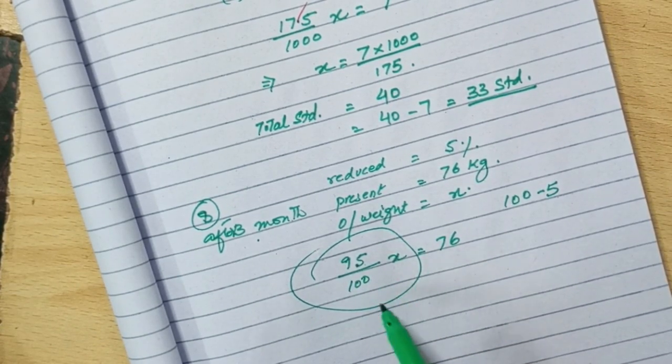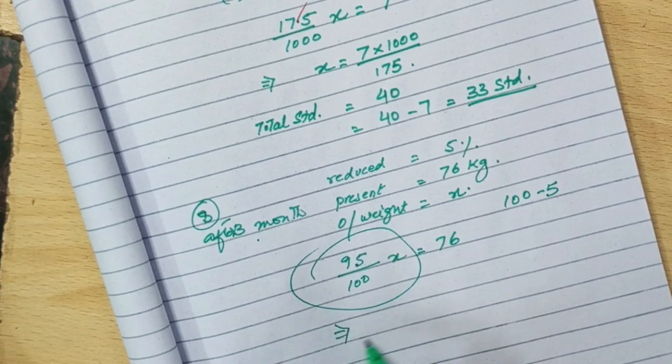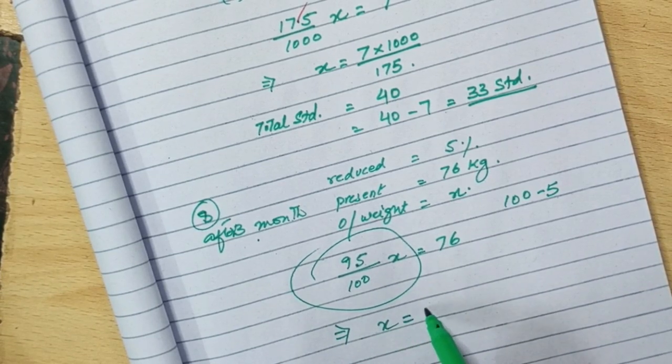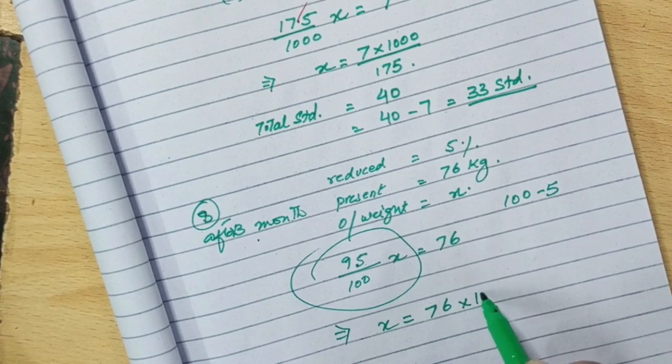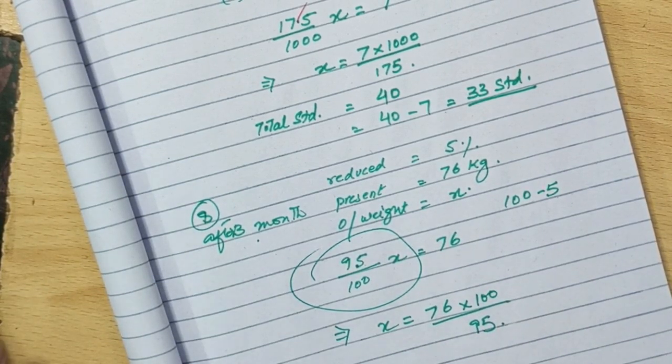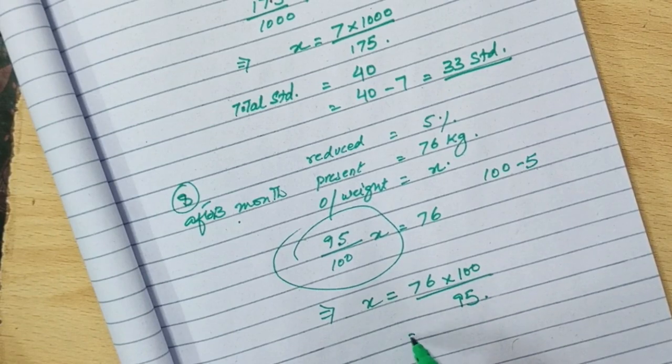So what we will do, we will find X from here: 76 multiplied by 100 divided by 95. So it will become 7600 divided by 95, which is equal to 80 kg.